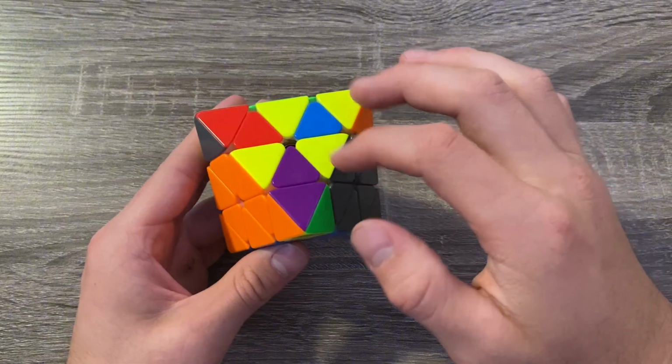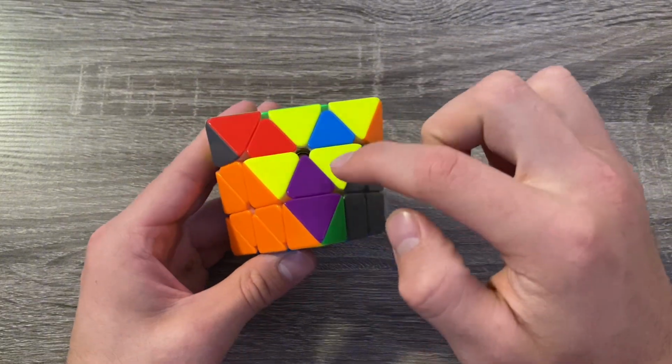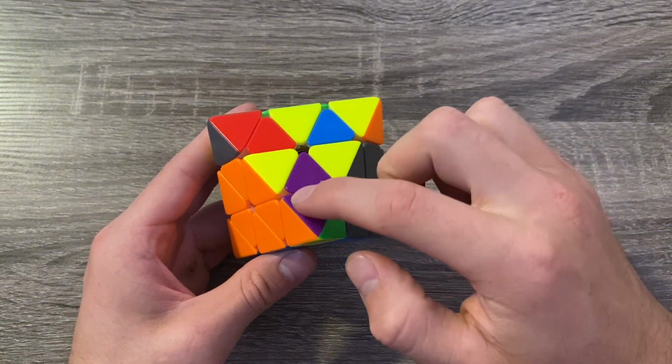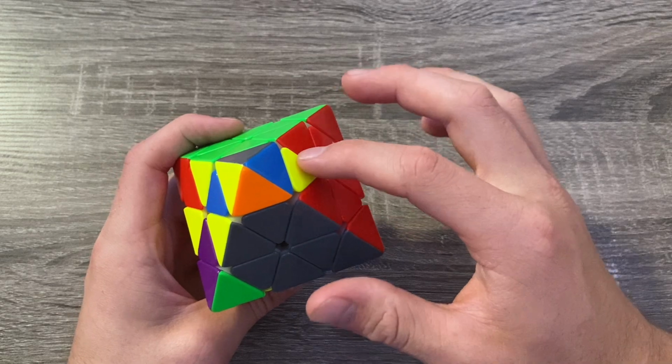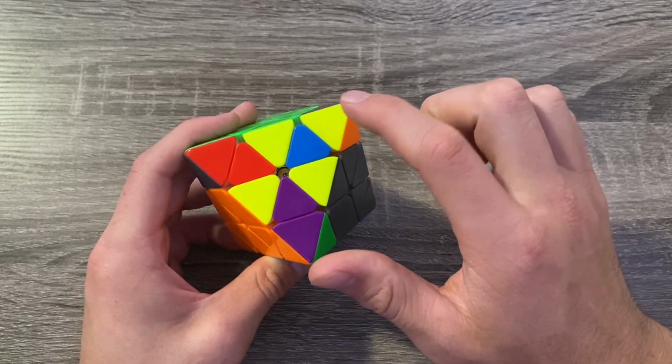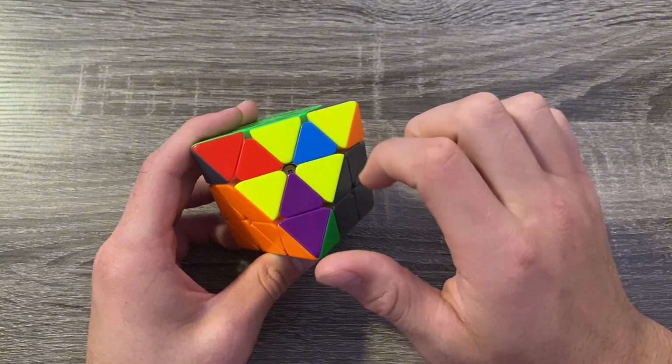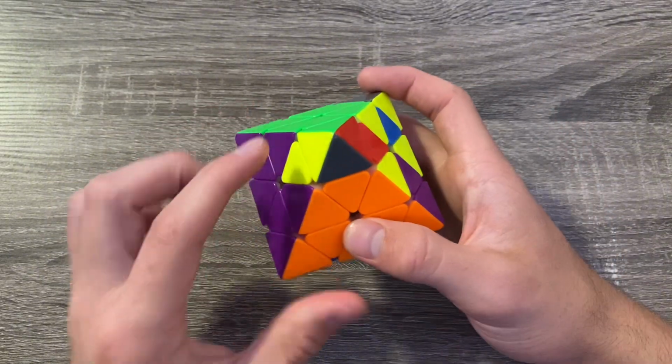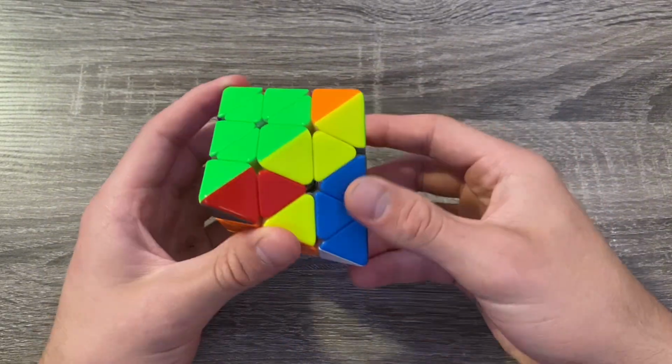So the one that stays the same is going to end up right here. This red pair is going to end up here. This purple pair is going to end up down here flipped. And then this triple is also going to flip. So let's see: this blue triangle and yellow corner piece are going to end up over here flipped. So let's do the hedge.